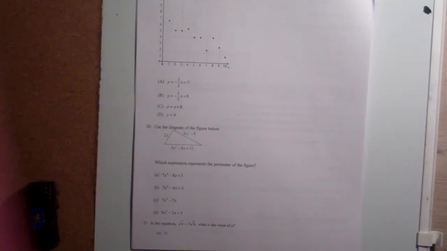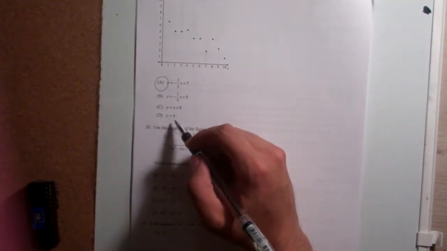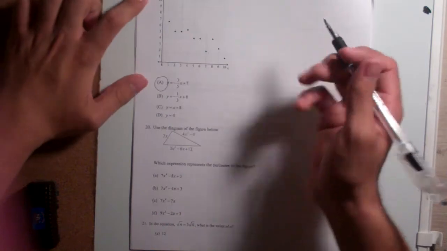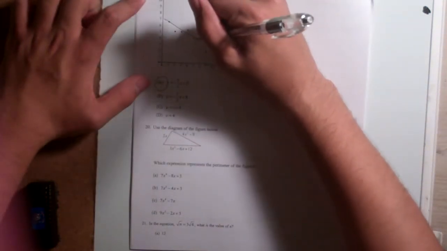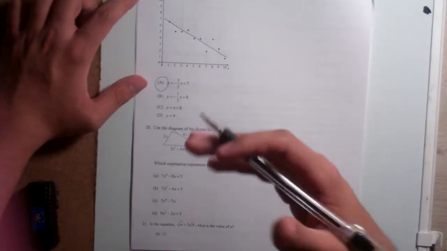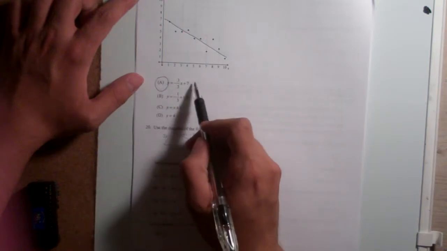So for number 19, it says which equation best describes, fits, the data from this scatter plot. The answer for this is A. I'm looking for which equation best fits this line. I'm just going to draw a line that I think best fits it. Okay, so this line goes through all the points, so this best fits it. What I'm going to do is look at letter A.